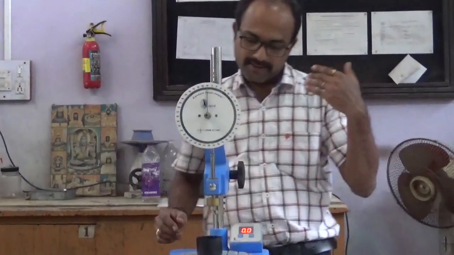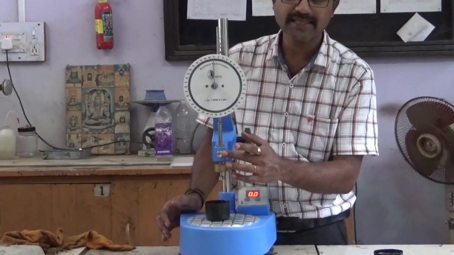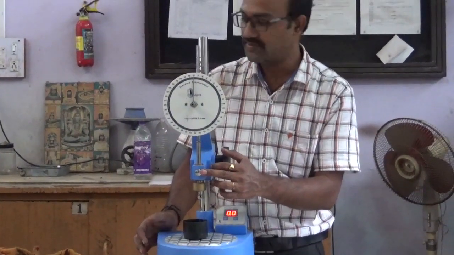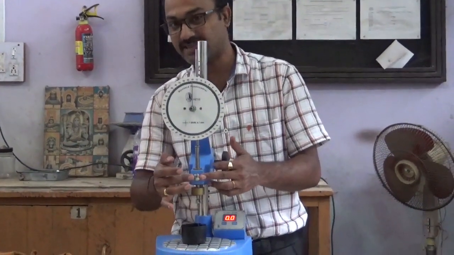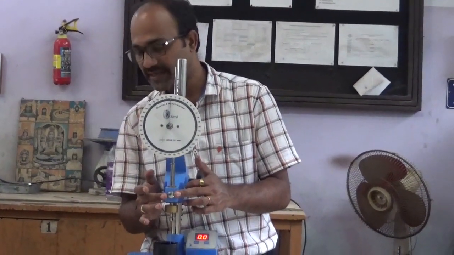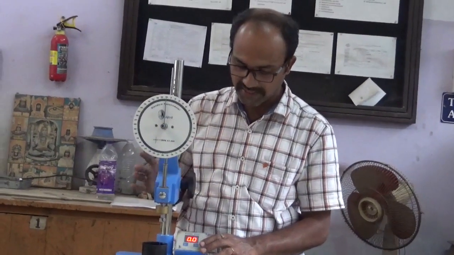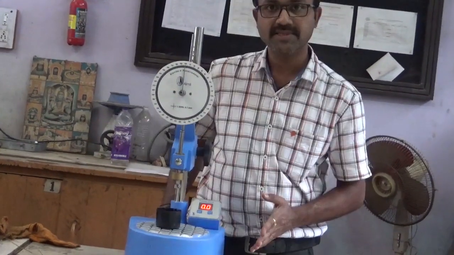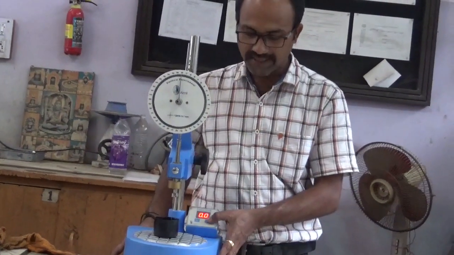Now there are two methods with which we can do this test. One is to press this arm and hold for 5 seconds with the help of a timer. We can start the timer, press this pressing knob simultaneously and hold for 5 seconds and then release it. Otherwise, this equipment has an automatic timer that will press the knob for 5 seconds. So I'll run this automatically.